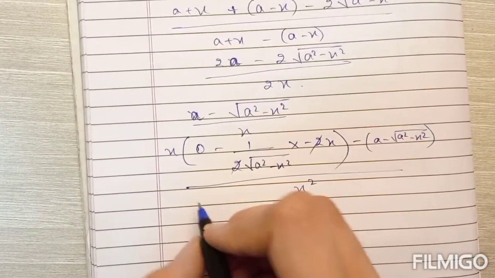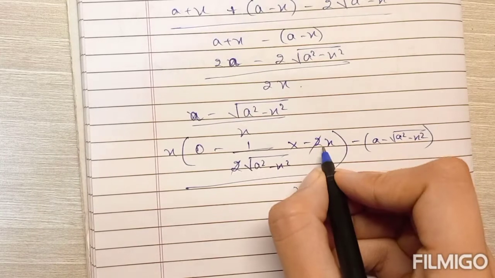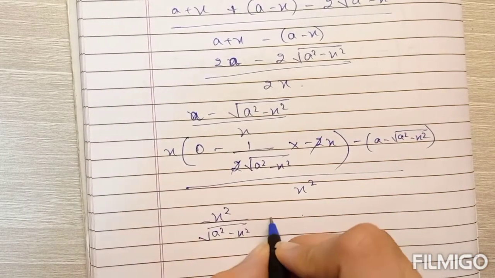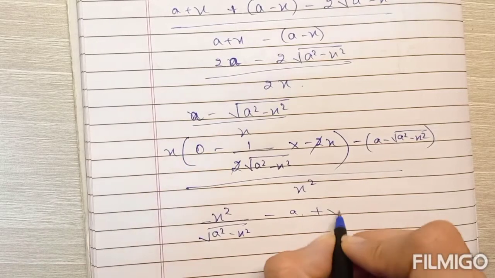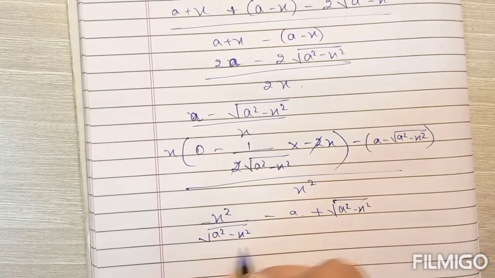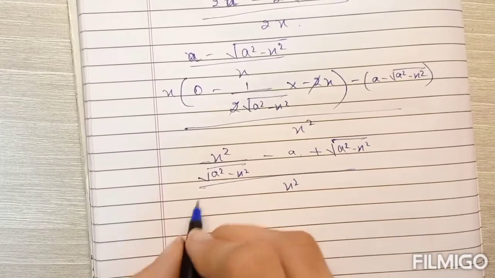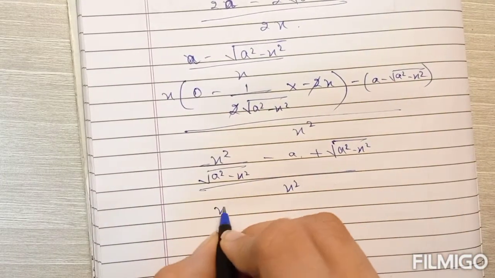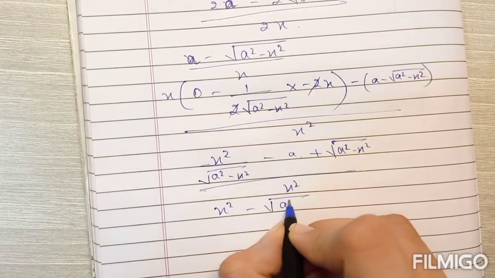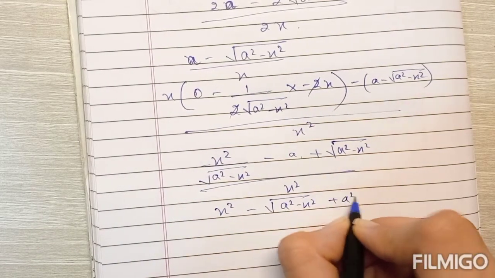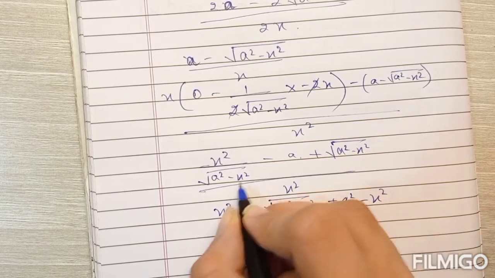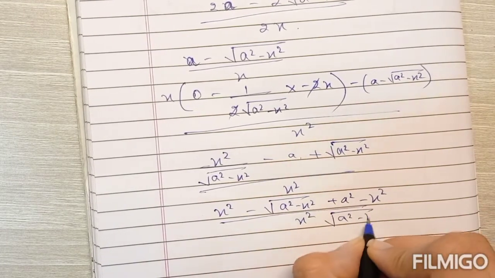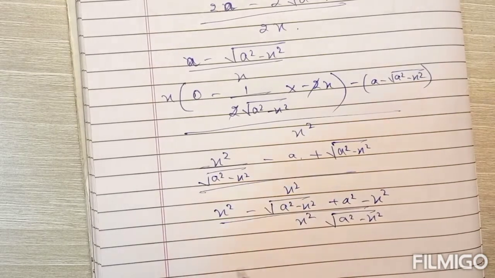Okay, so then we get, this becomes plus x, so x square upon root of a square minus x square minus a plus root of a square minus x square upon x square. So then let's just make the denominator common. So we have x square minus root of a square minus x square plus a square minus x square, because it gets squared, upon x square into root of a square minus x square. I took the denominator down.